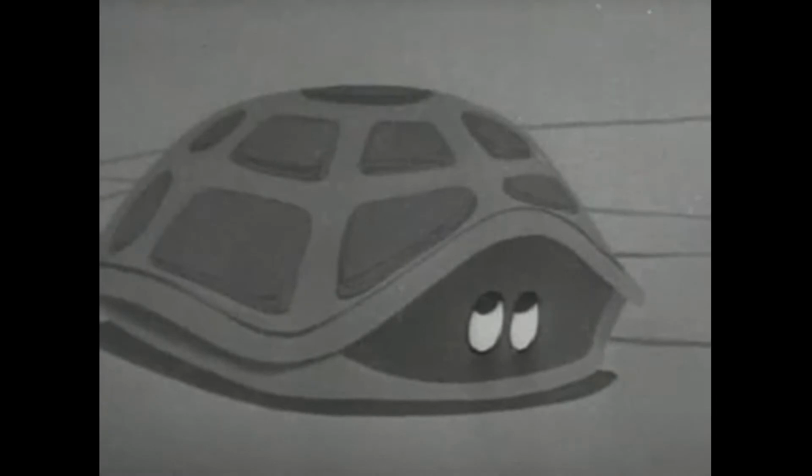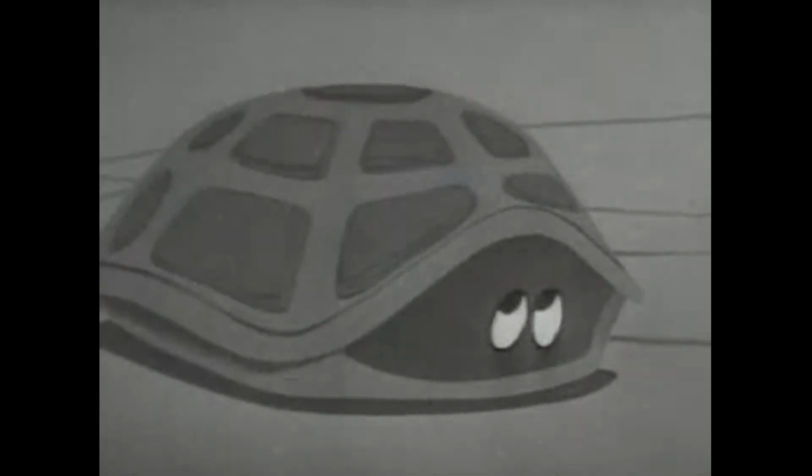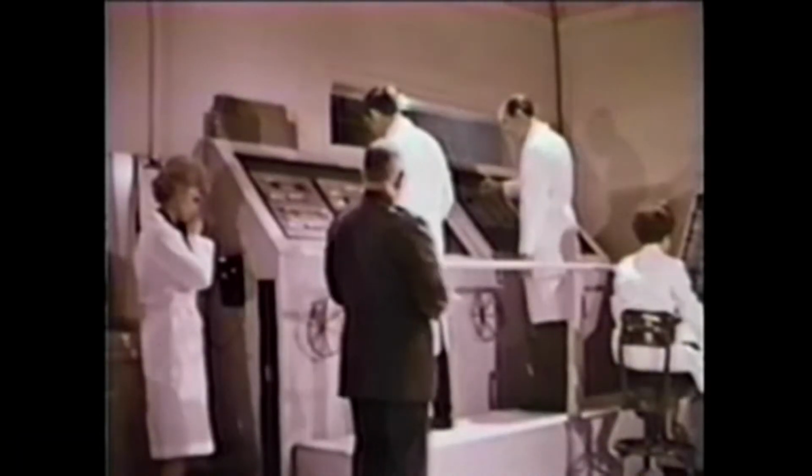Hey, Bert, come on out and meet all these nice people, please. Are you people positive you know what you're doing? Oh, I think we can manage without wrecking it.